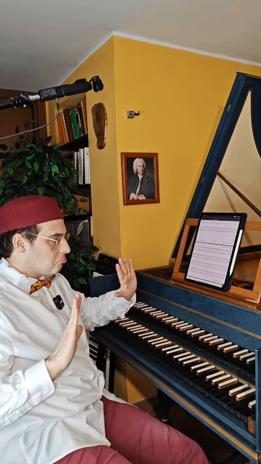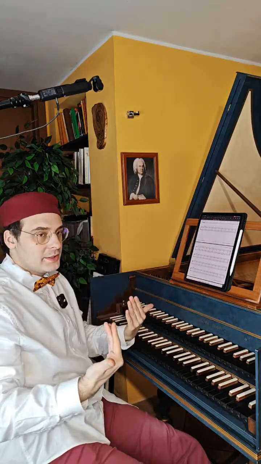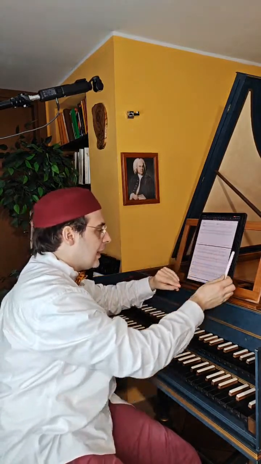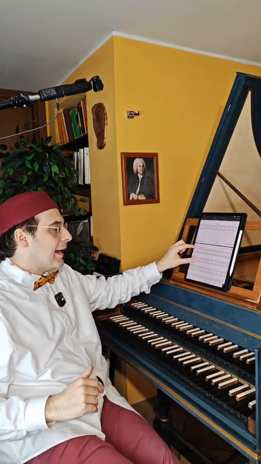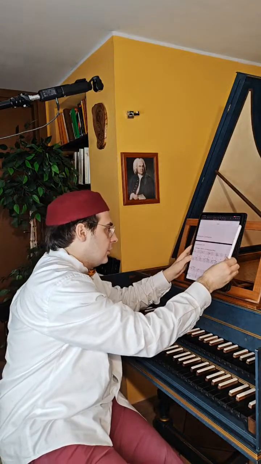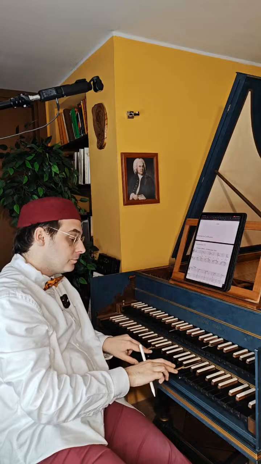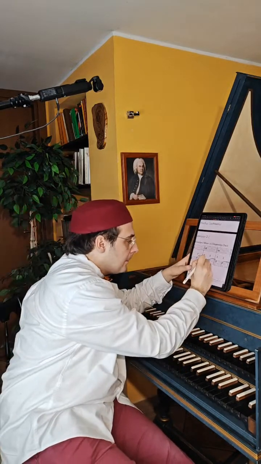Okay, now let's do the same thing in the minor mode. In the minor mode, it's quite easy because we use the descending scale, so we have only the sharp at the end to create the cadence. And besides this sharp, we have the natural notes of the scale. Okay, so A minor, our diminution starts here. This way.